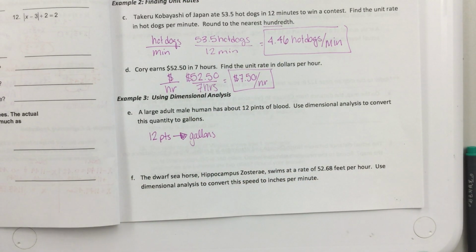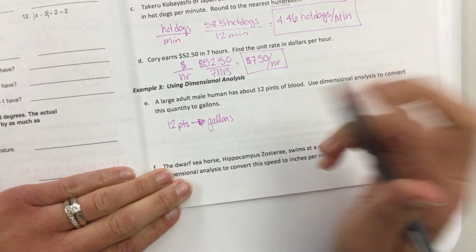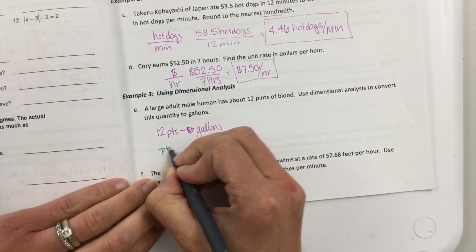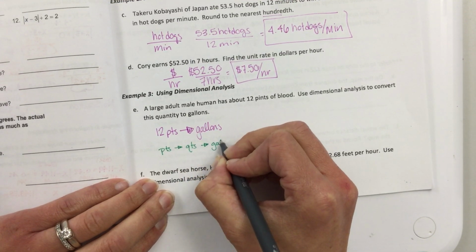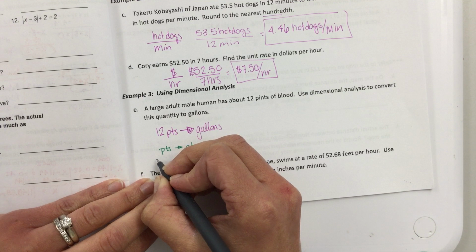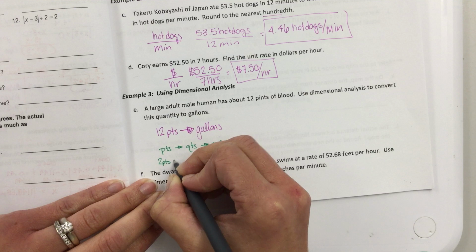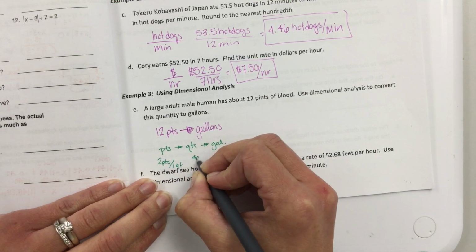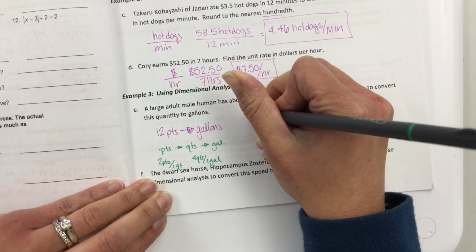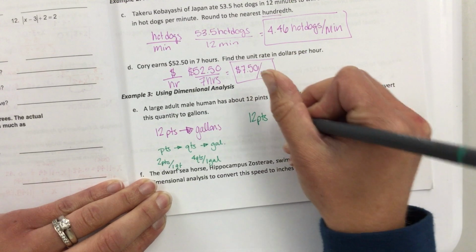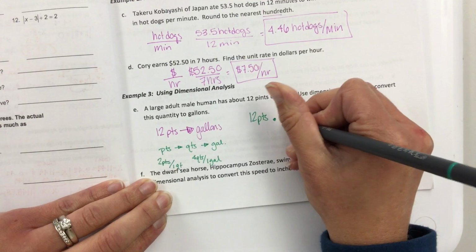Okay, so one thing that we talked about last year was kind of understanding how to get from pints to gallons before you do any actual math. So for example, I would probably go from pints to quarts to gallons. Okay, and I know there are 2 pints in 1 quart, and there are 4 quarts in 1 gallon. So we start with our 12 pints, and we're going to multiply it by these conversion factors. Pints has to be on the bottom, though.